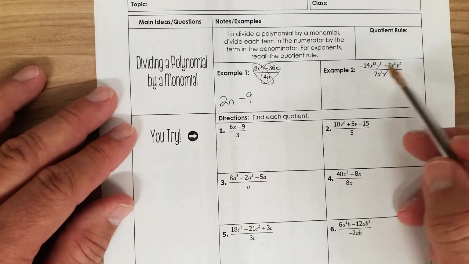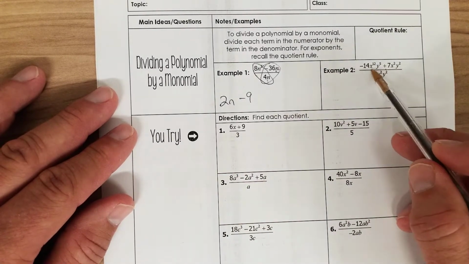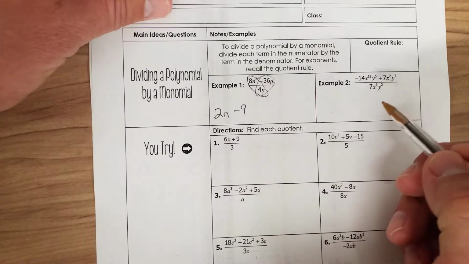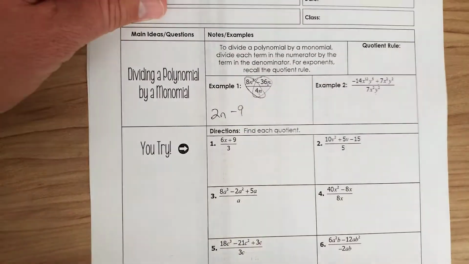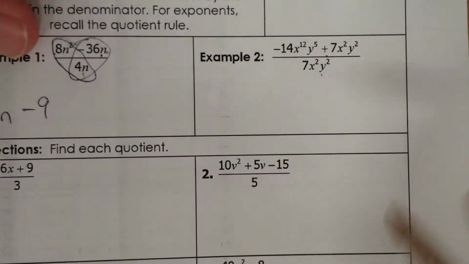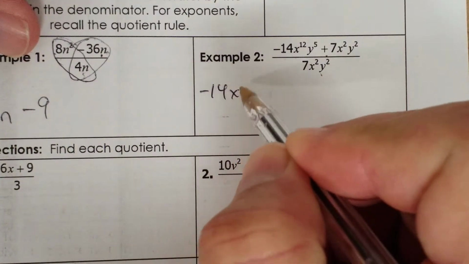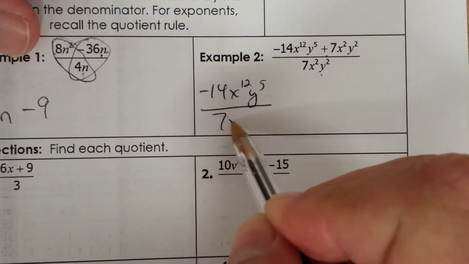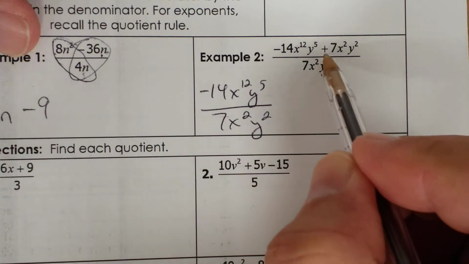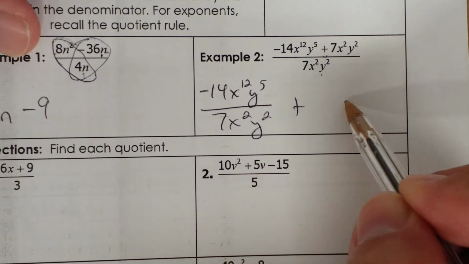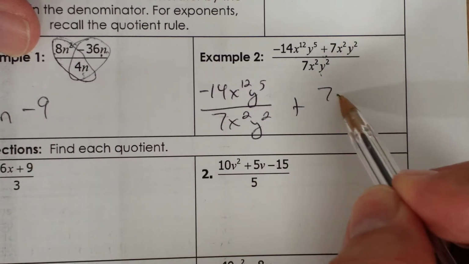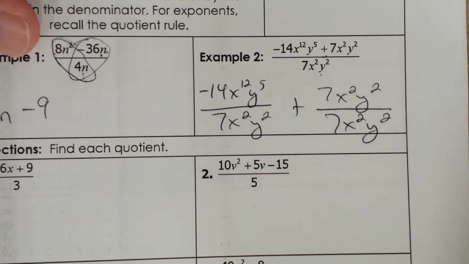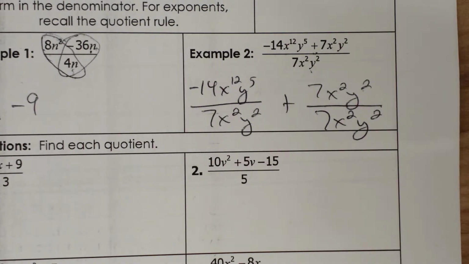So another way to think about this is, see the plus sign? You have a binomial here divided by this. You can separate them and write them as two separate fractions if you want to. So for this problem, I could rewrite this as negative 14x to the 12th y to the 5th, this first term, over 7x squared y squared. Then my plus sign. See how I'm creating two separate fractions? Now the 7x squared y squared all over 7x squared y squared. This might be easier. It may not.